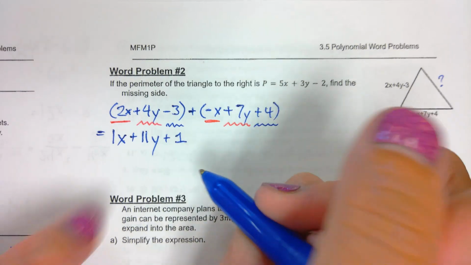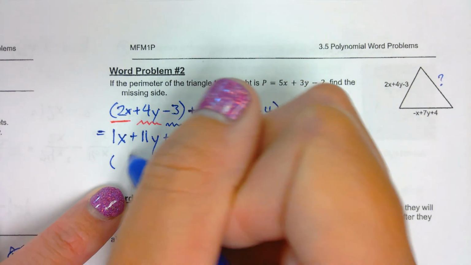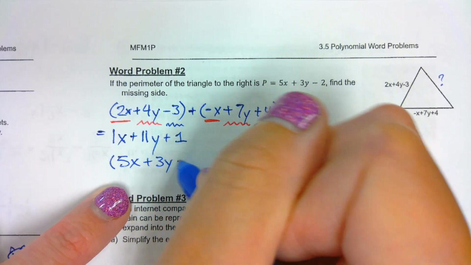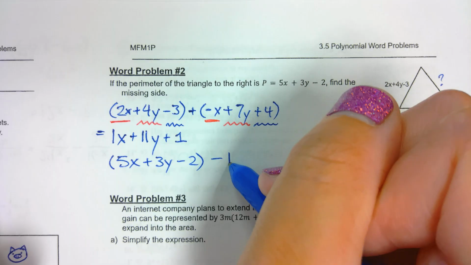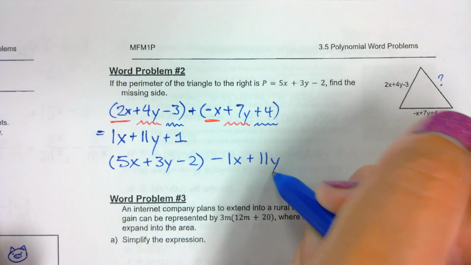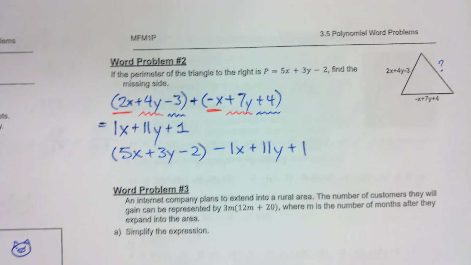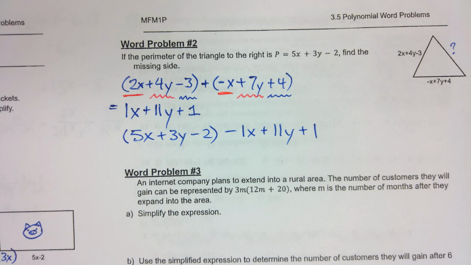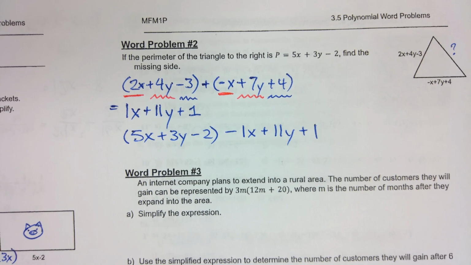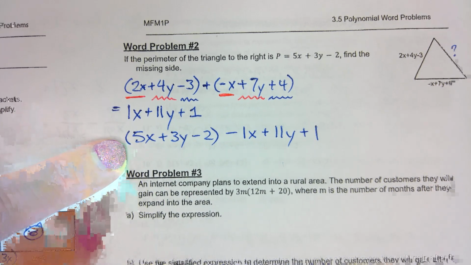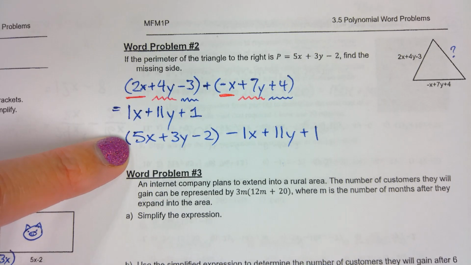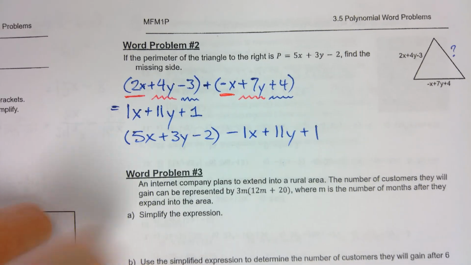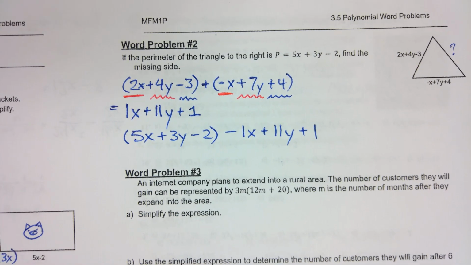So I'm going to do 5x plus 3y minus 2, subtract 1x plus 11y plus 1. Like this. Is this correct? Okay, who says no, this is not correct? But didn't we just say we subtract that? We subtract this from this. That's what I wrote. I wrote subtract. Okay, Vincent, why not?